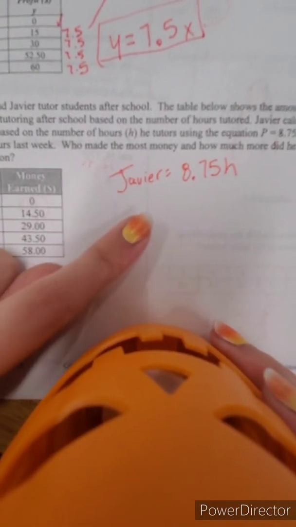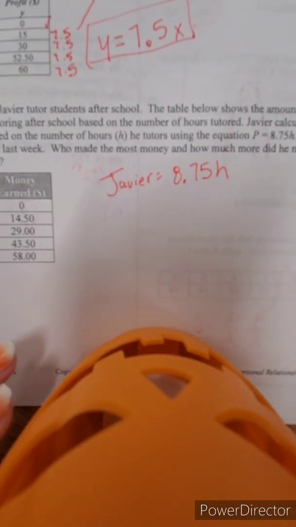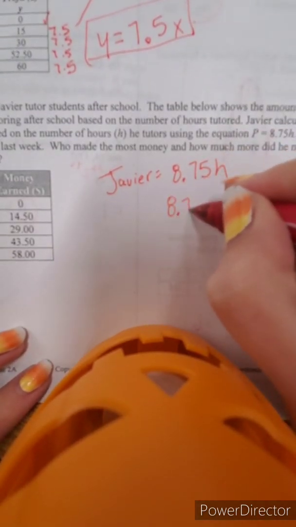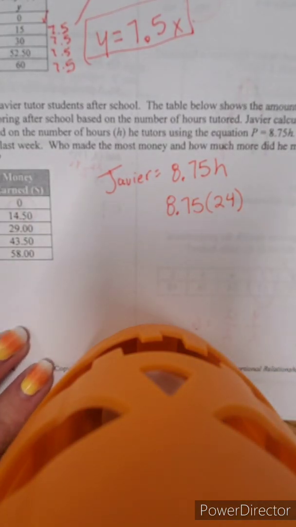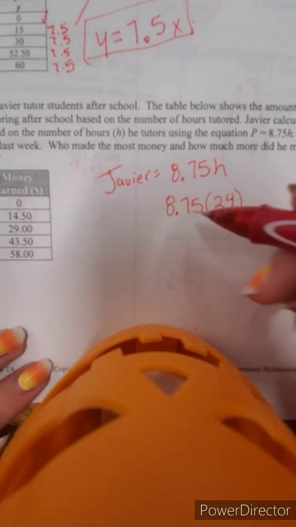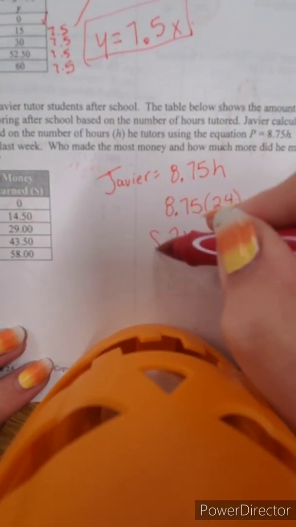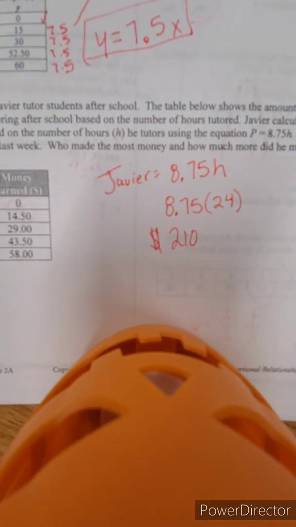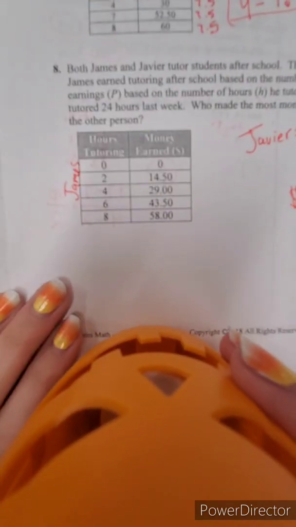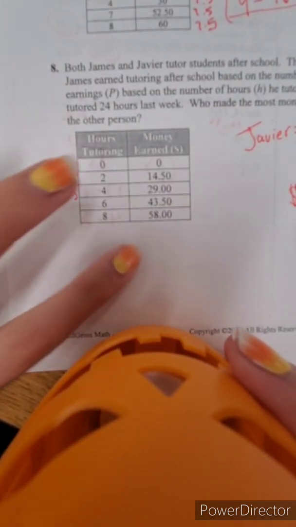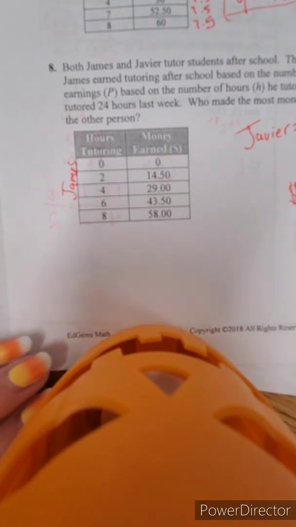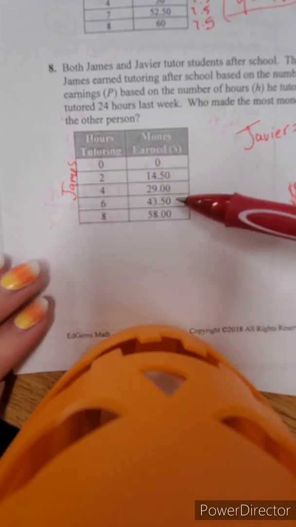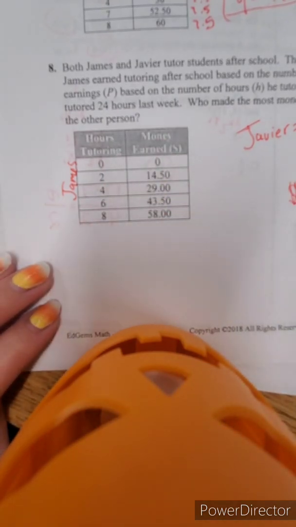Okay, so to figure out Javier's earnings is pretty easy. You're just going to do $8.75 times 24 if he tutored for 24 hours. So 8.75 times 24 is 210. So Javier made $210 if he works for 24 hours. Now for James, obviously 24 is not in this table. So there's a couple different ways you could do this. What I'm going to do is I'm going to find his unit rate and then take that and multiply it by 24.